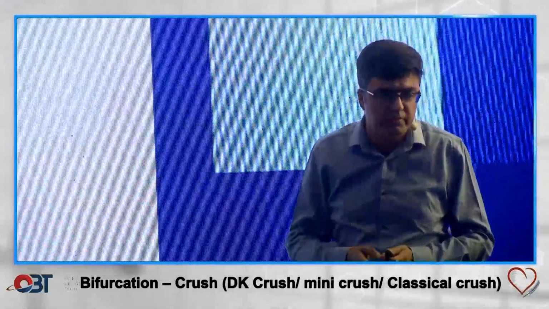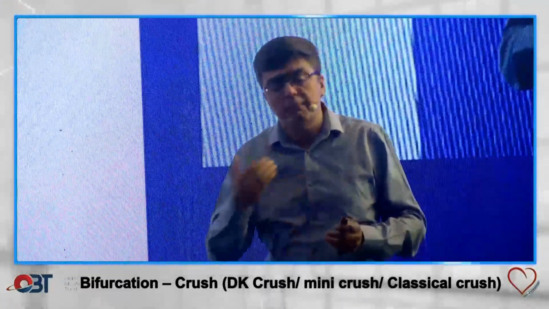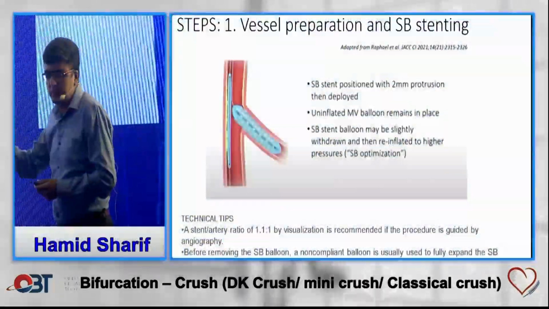So make sure that your main branch and side branch are properly assessed. Ideally with imaging, if you have that ability, you do imaging and make sure if there is any calcification, plaque modification needs to be done with a cutting balloon or with rotablation. You do it up front rather than deploying stents and doing it later on. So this is the main important step, vessel preparation.